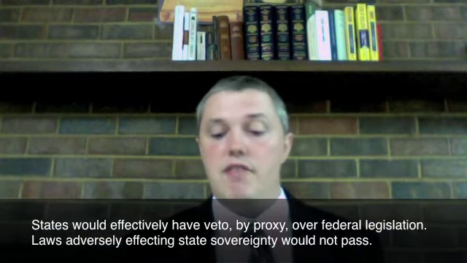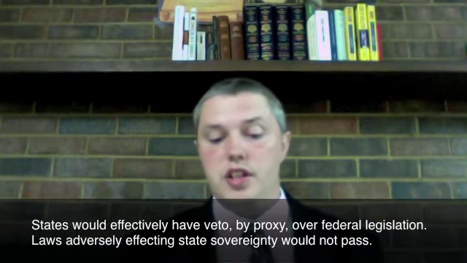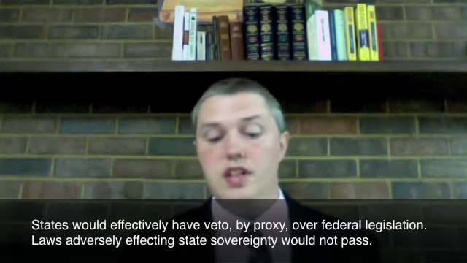States would effectively have veto by proxy over federal legislation. Laws adversely affecting state sovereignty would not pass. States control pay and appointment of senators. So in this model, actually, the states would be paying the senators, so the senators would be working for the states, not for the federal government. Large states such as California and New York would find it harder to get their way in Congress. After repeal of the 16th and 17th Amendments, the states would again be a fourth branch of government.